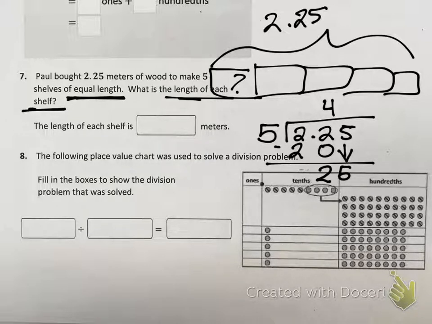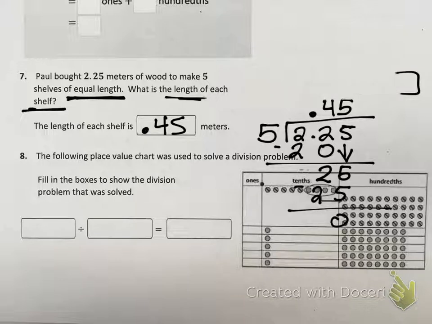Now, how many times can 5 go into 25? Well, we know 5 times 5 is 25. So this would be 5 times. Subtract those, we get 0. We do not have a remainder. Let's put our decimal back up there. So each box would be 45 hundredths meter long.